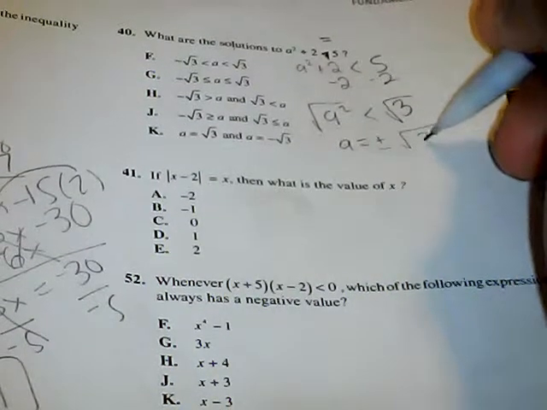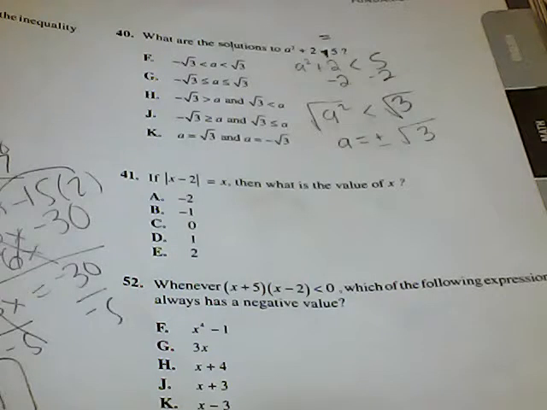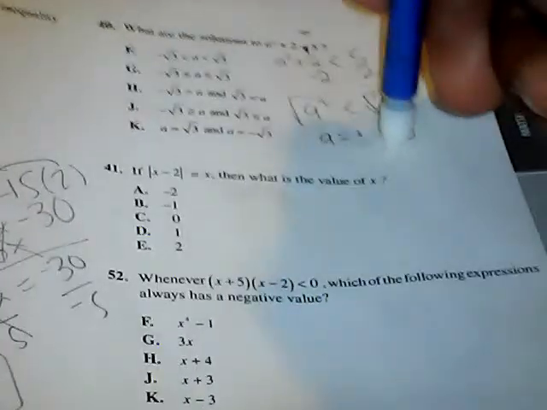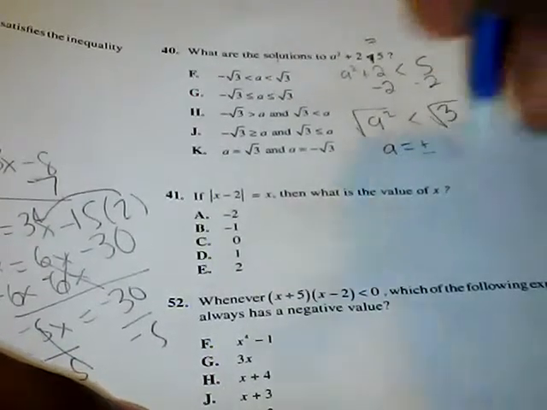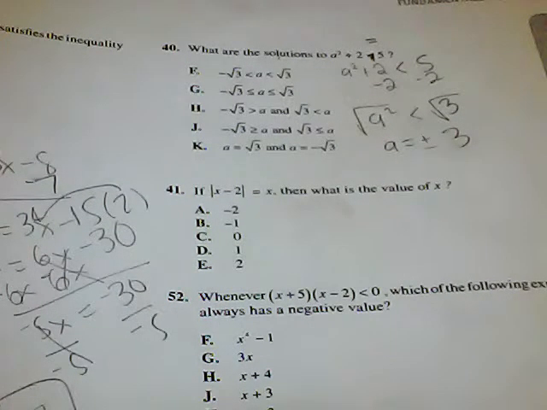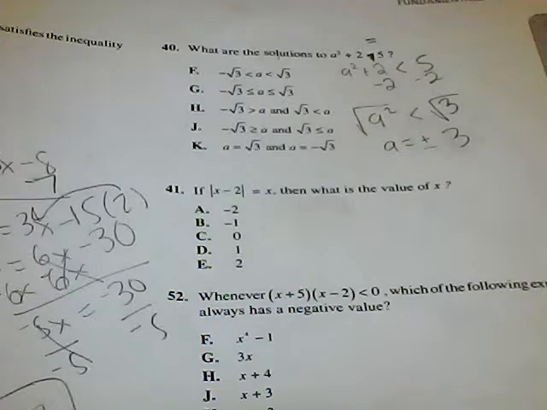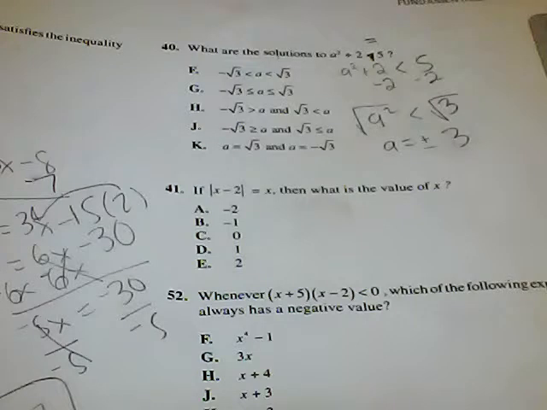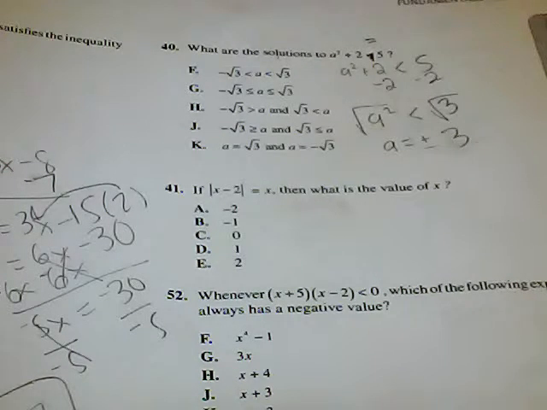When we square root both sides, we're left with values of a as plus or minus root 3. Wait, this should not be a root 3. That should be regular 3. My mistake. If we're going to square root any number and have that equal, say, 3 or even 5 or even 7, it makes sense that the numbers that can be multiplied by themselves to equal that same number have to be the number inside the square root.